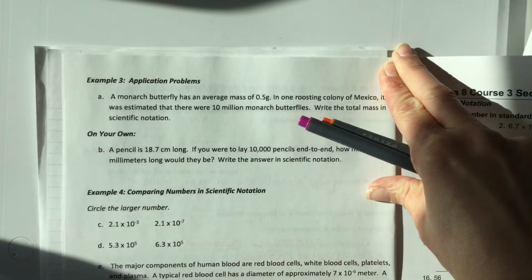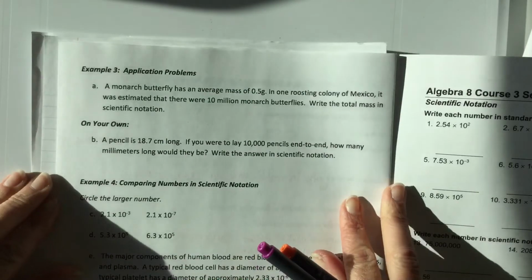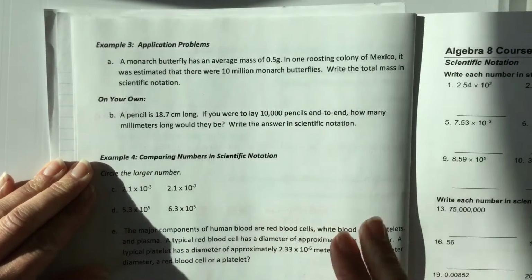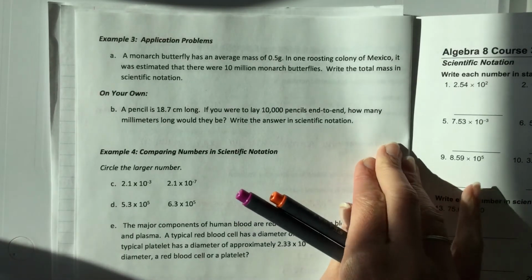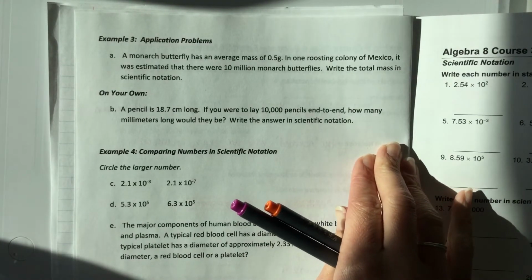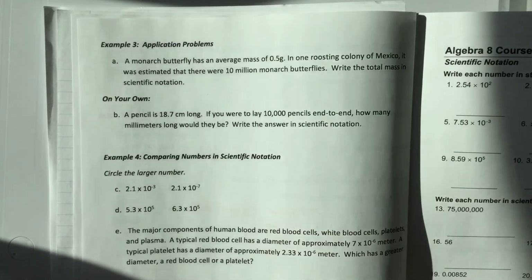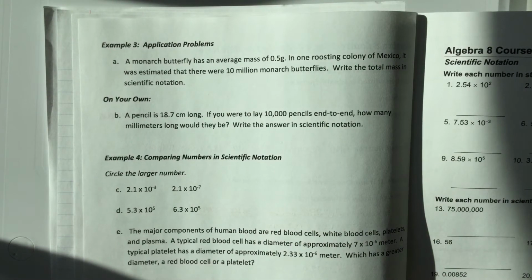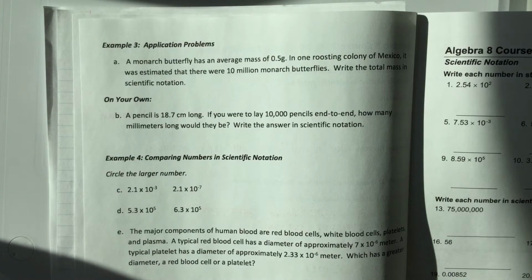So scientific notation is actually used a lot in science. Think of times when you're dealing with very small or very big numbers, like how far you are away from a planet, or the size of a very small organism, those types of things. So it says a monarch butterfly has an average mass of 0.5 grams. In one roosting colony in Mexico, it was estimated that there were 10 million monarch butterflies. Write the total mass in scientific notation.